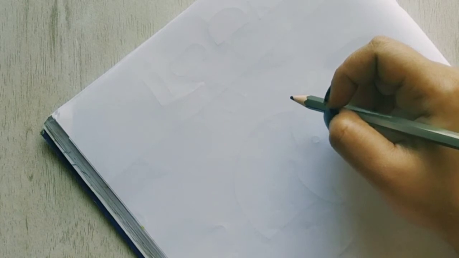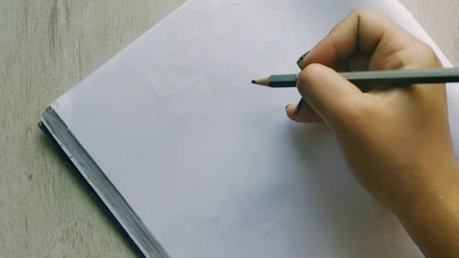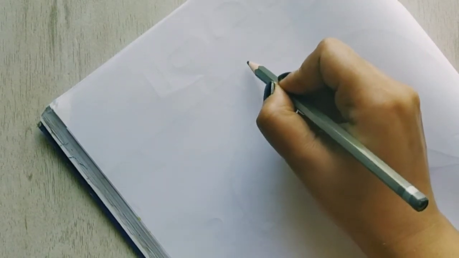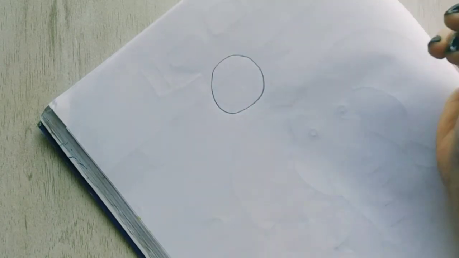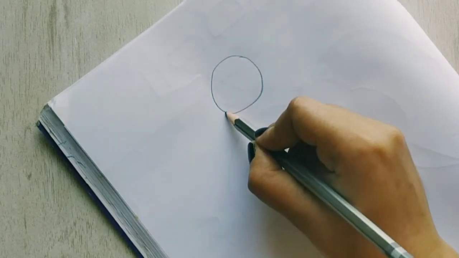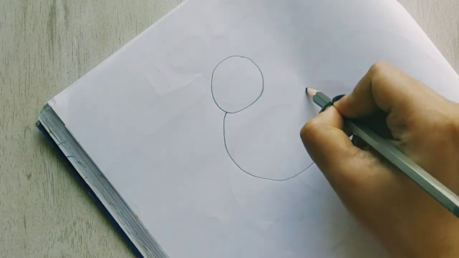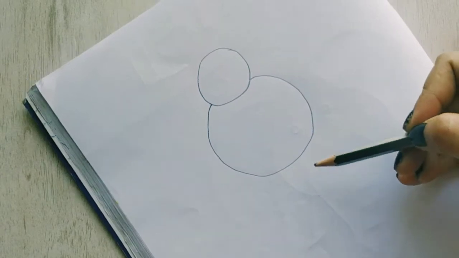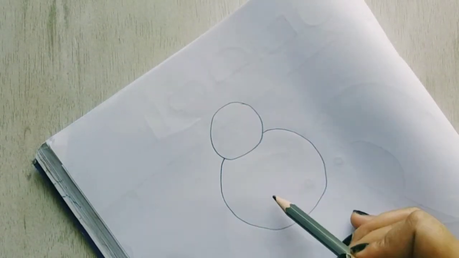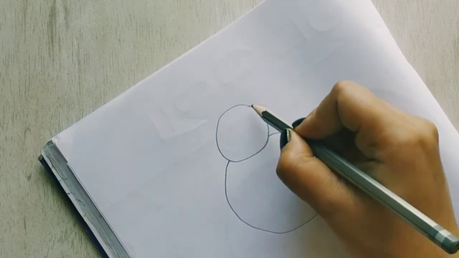Alright, here. Let's go ahead and start again with the face. For that, let's go with the simple version of an elephant first, okay? So let's make a circle. This is the head circle. Let's make a bigger circle for the bottom. Like that, just like a snowman. So a top head and a bottom body. Now let's make the ears.